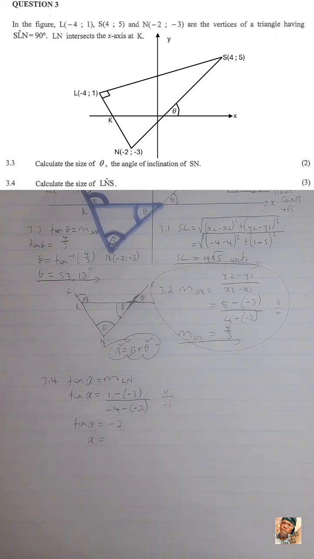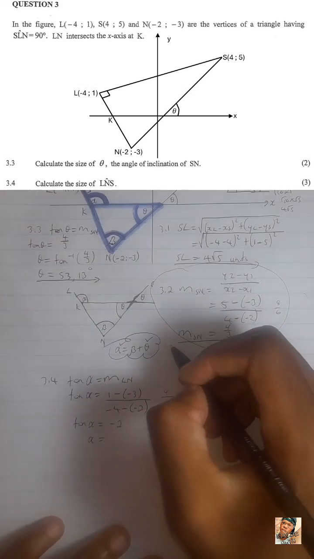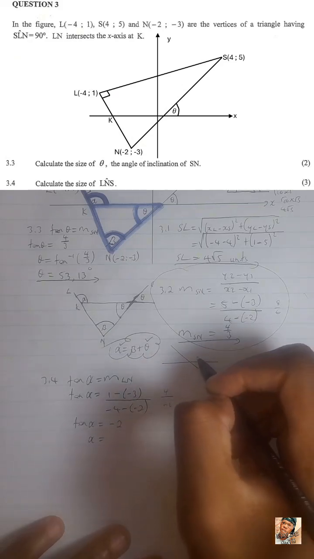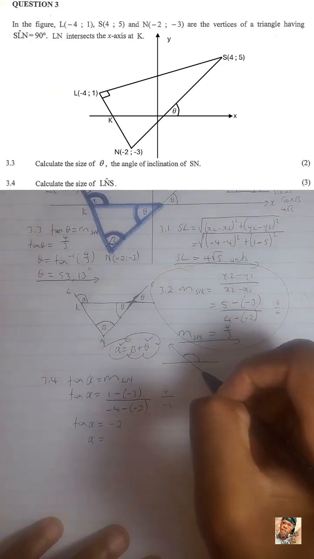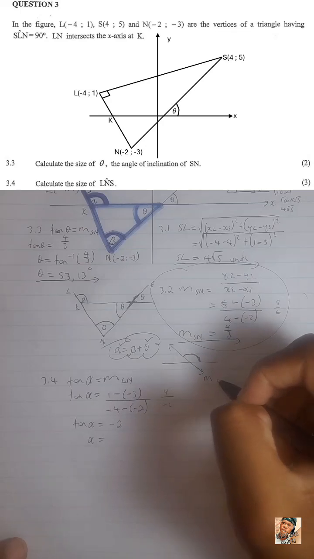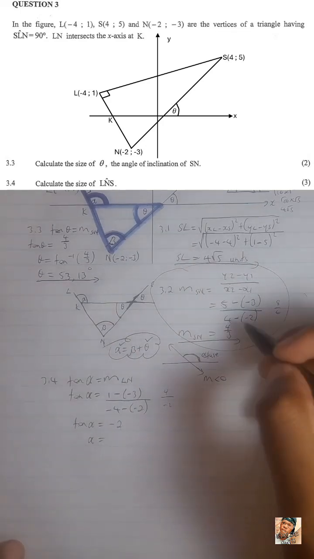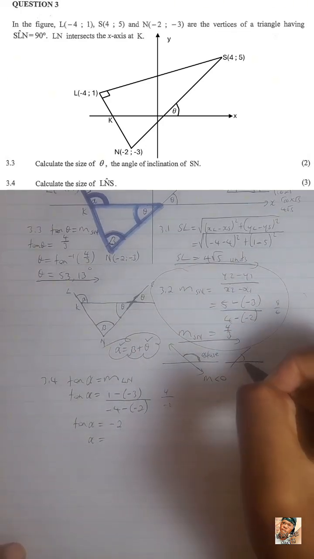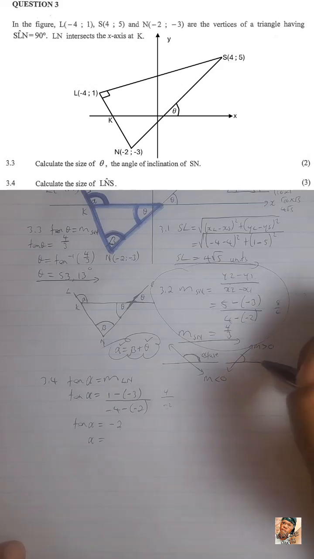if the gradient is negative, for example, then the inclination angle is going to be obtuse. That is one thing that I've actually taught my learners, and I hope that you're going to learn that today in this video. So when the gradient is less than 0, the inclination angle is going to be obtuse. But when the gradient is positive, the inclination angle is going to be acute.